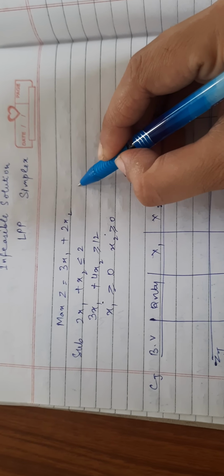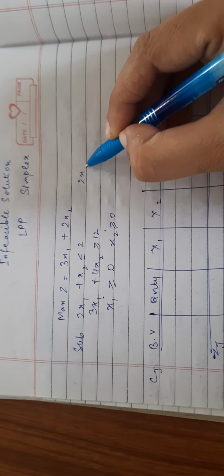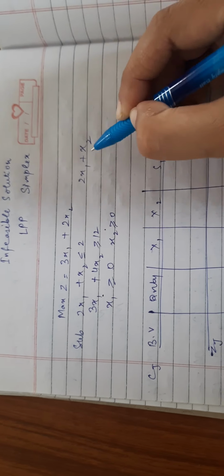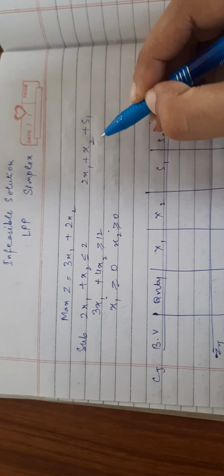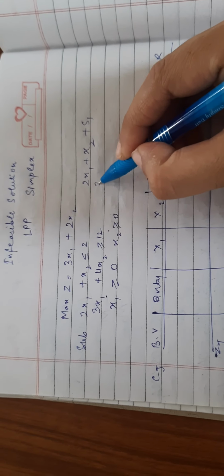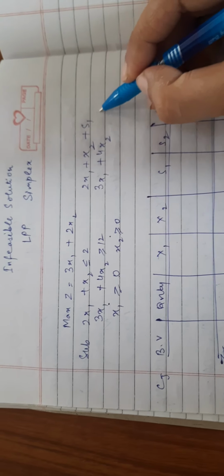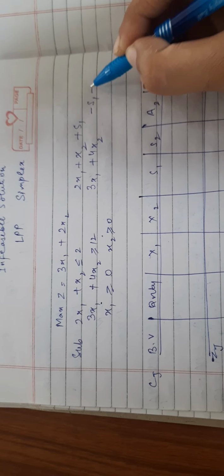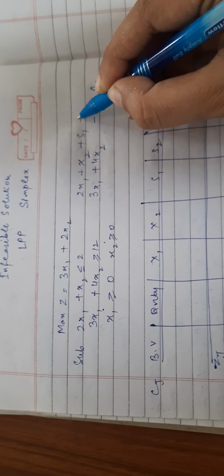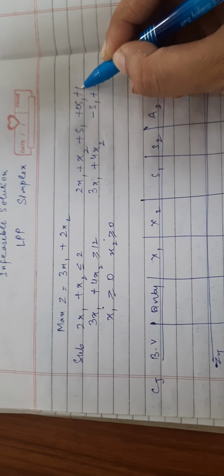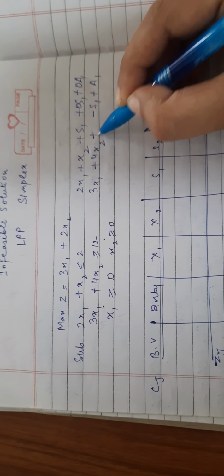So in order to convert the inequalities into equalities, I would add a slack variable for the less than constraint, and for the greater than constraint, because something is greater, I have to deduct the surplus variable and add the artificial variable.